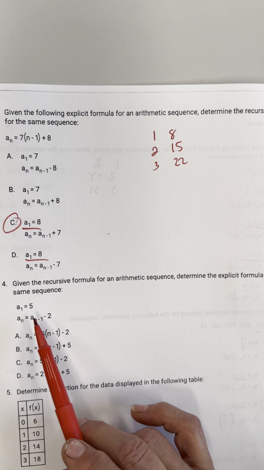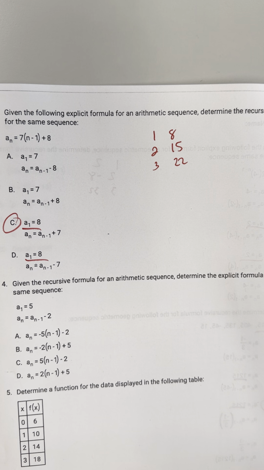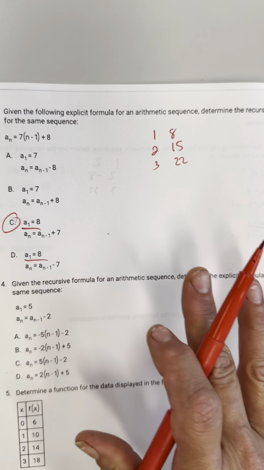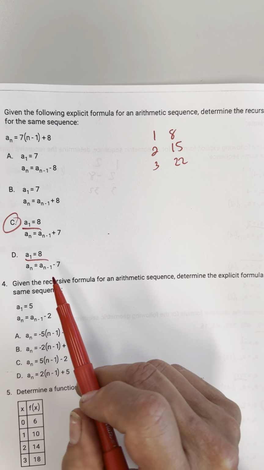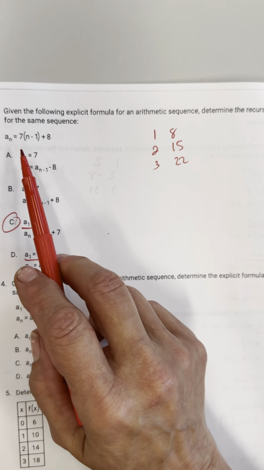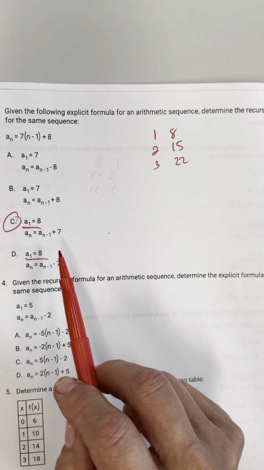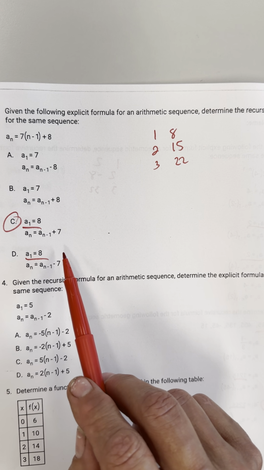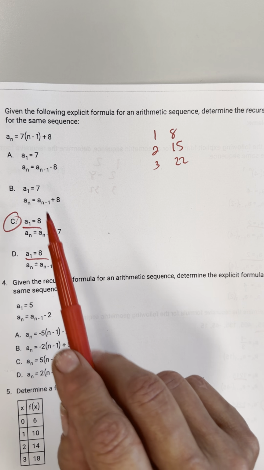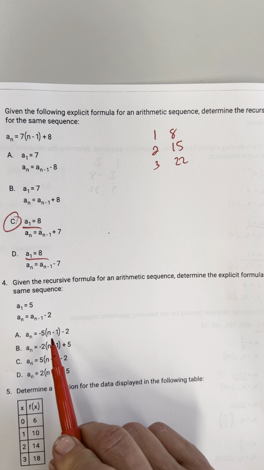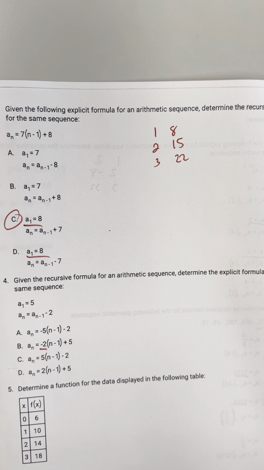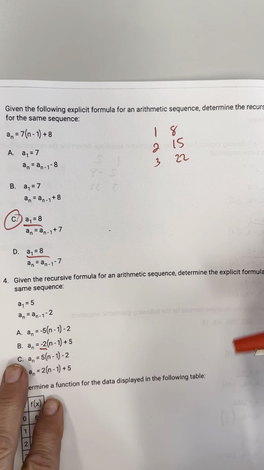Number 4. So our first term is 5, and we are subtracting the -2. So let's look at this one above real quick. So our 7 was not this number, it was what we were adding. So what we multiplied, the number in front, is going to be what we're adding or subtracting. So I'm going with B, just from looking at number 4.